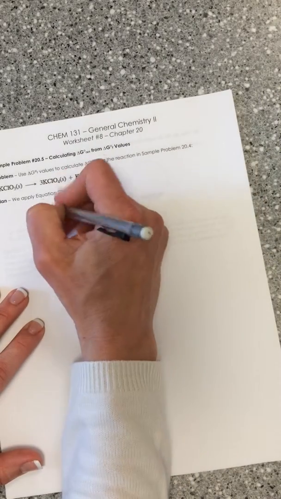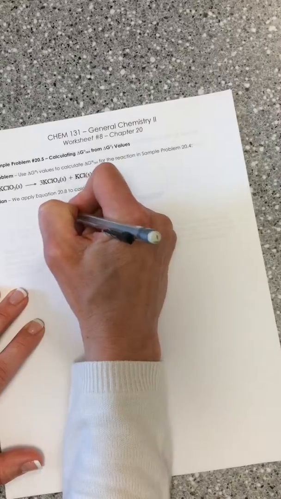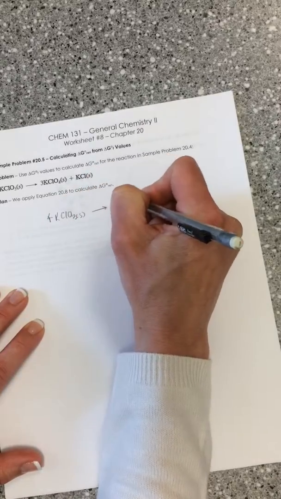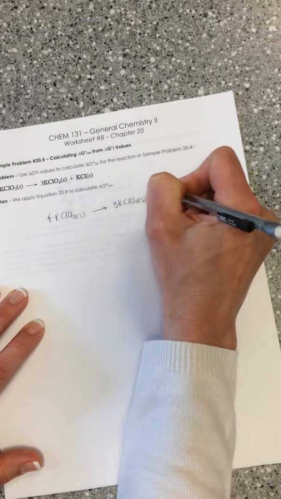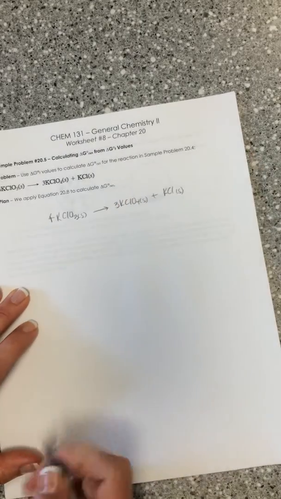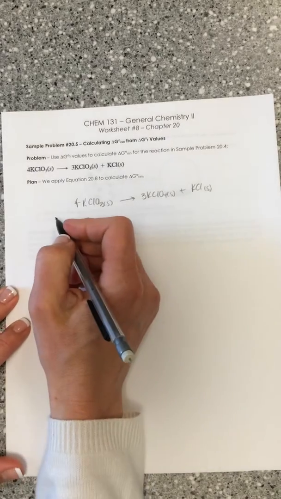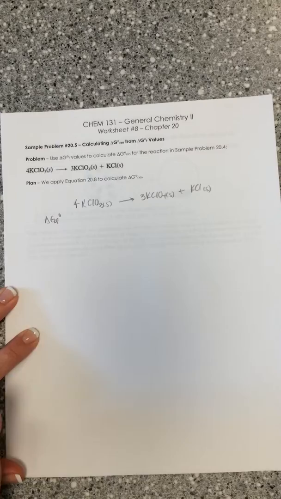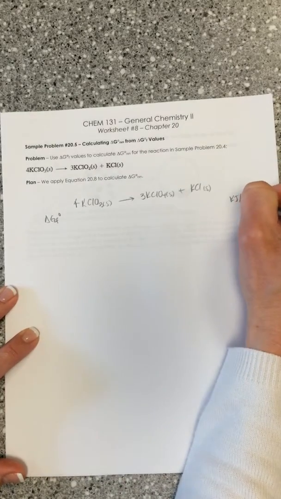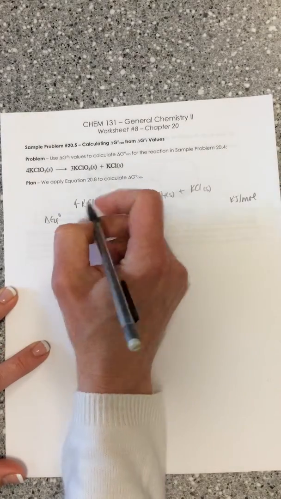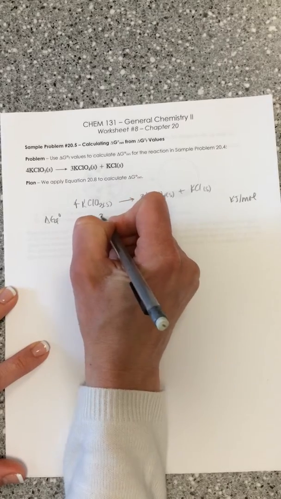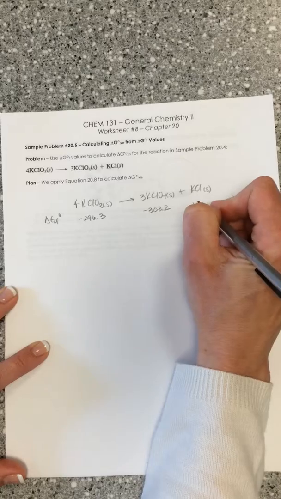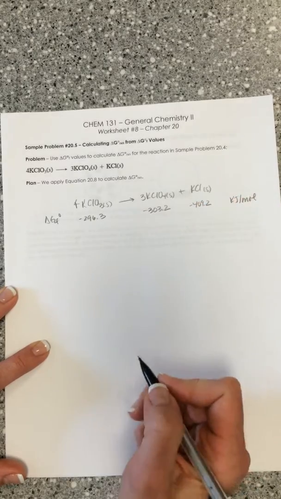All right, I'm going to rewrite my equation here just so that I have all my parts out where I need them. Okay. And now looking at my delta G f values from Appendix B. Units are still going to be kilojoules per mole. I get minus 296.3, minus 303.2, and minus 409.2.